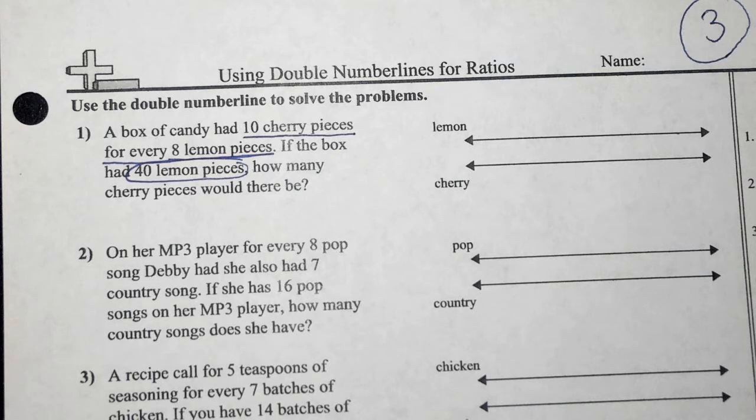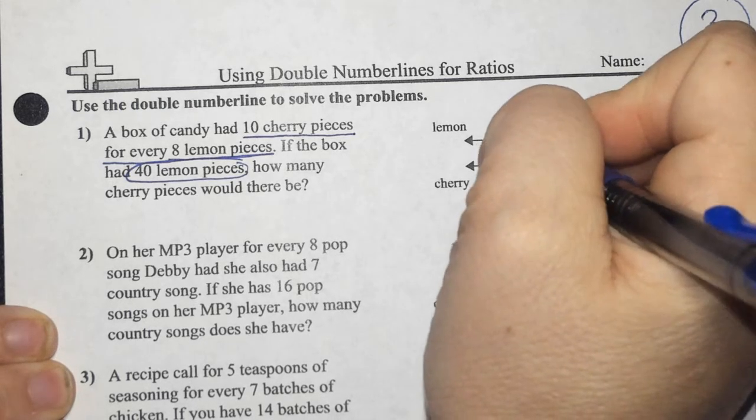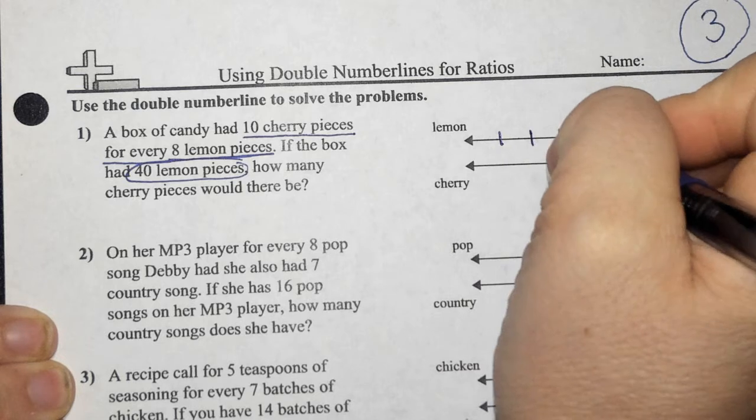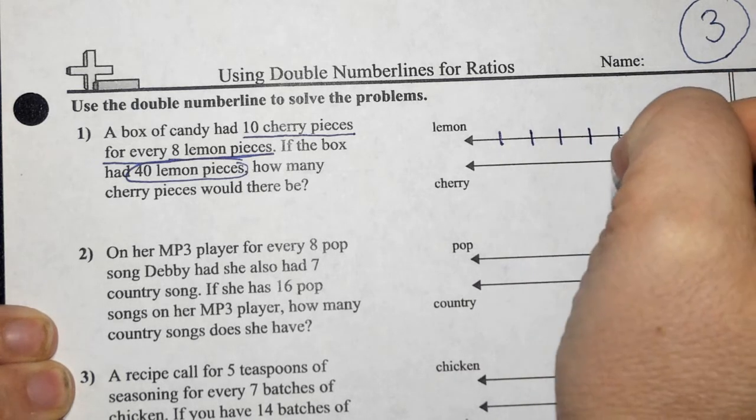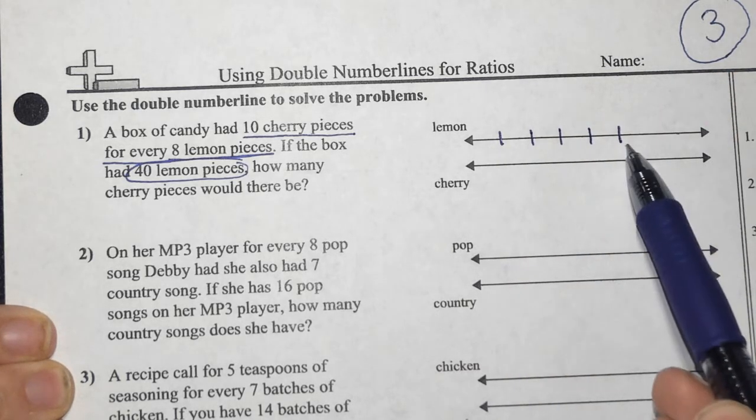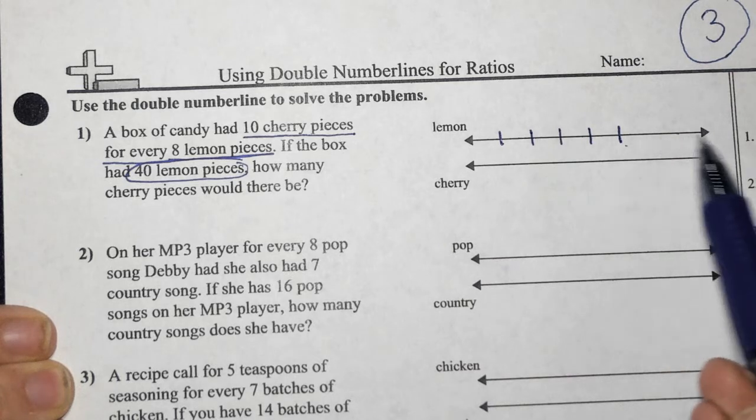Now, here's the thing about putting your marks on your number line. Please stop. When you're putting your marks on your number line, you have to have at least 5. You can't have 4. You can't have 3. You have to have 5. Can you have more than 5? Yes. You can go over 5, but you can't go under. So let's put our marks. We have 1, 2, 3, 4. That's where I ended up when I got to 5. Do you see how I have space left on my number line? Yeah.